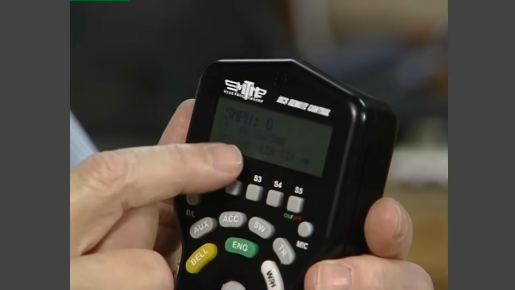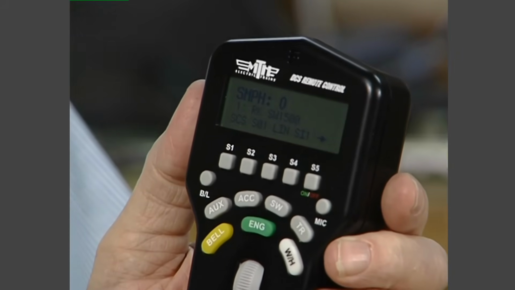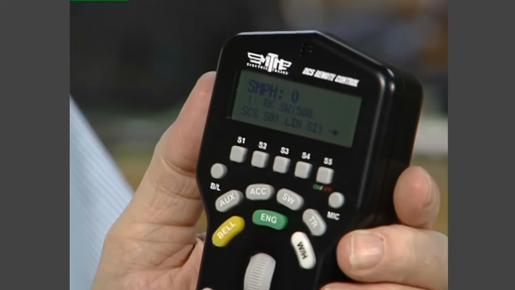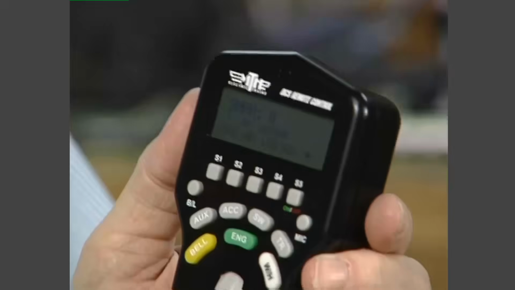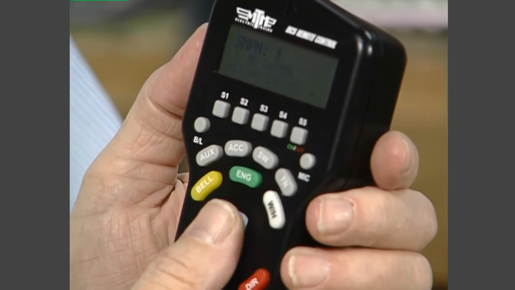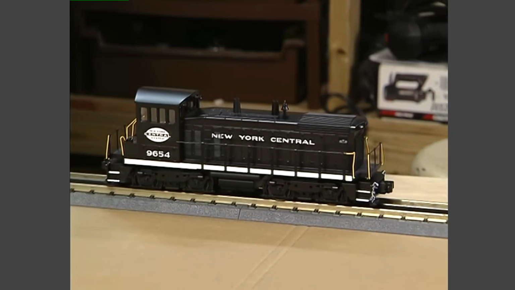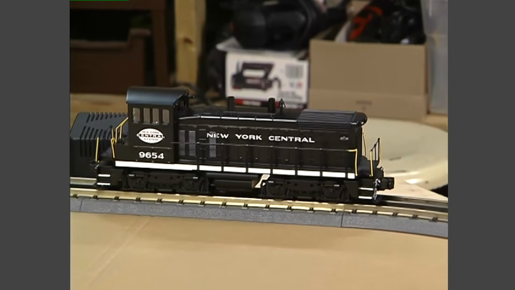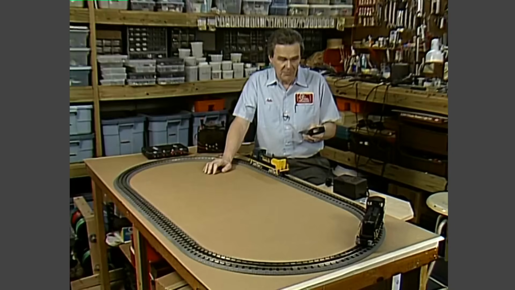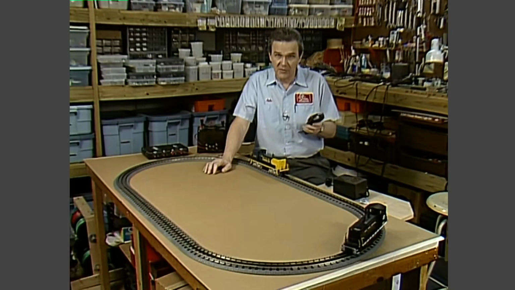Look at the LCD screen on the remote. There's one of our locomotives listed right there on the screen. That means it is the active engine. Remember that term, active engine. If I roll the thumb wheel up on the remote, that engine starts to move. This engine is running without sound, which is a feature of the DCS system. You can actually run your engines without the sound systems turned on if you want to.